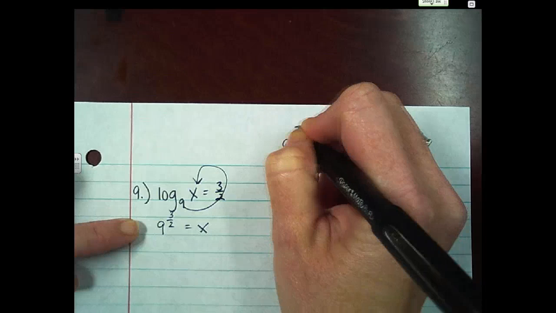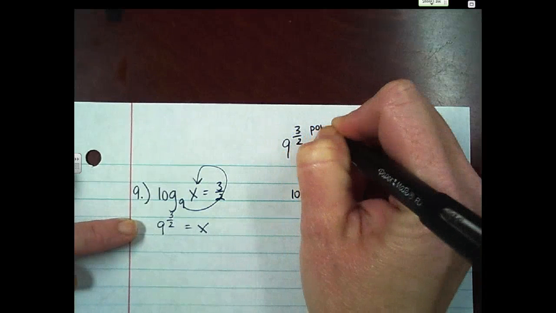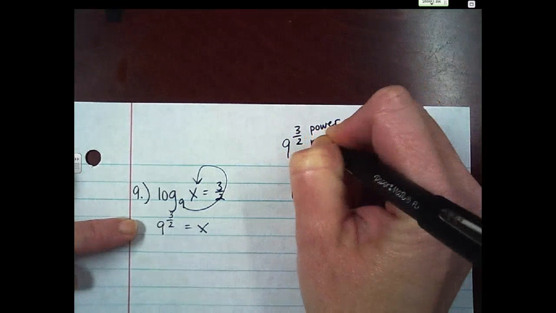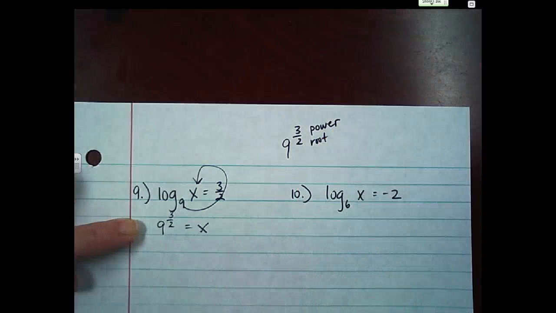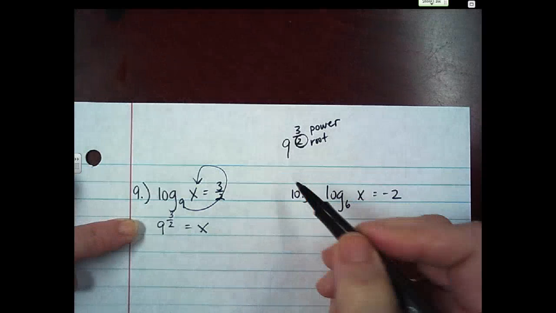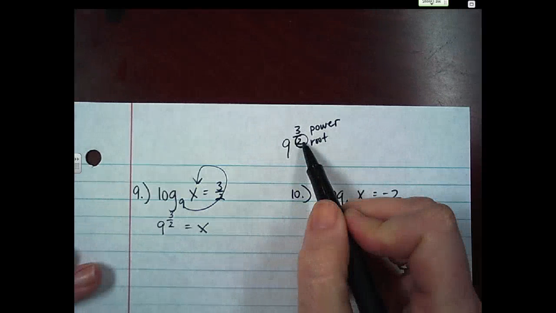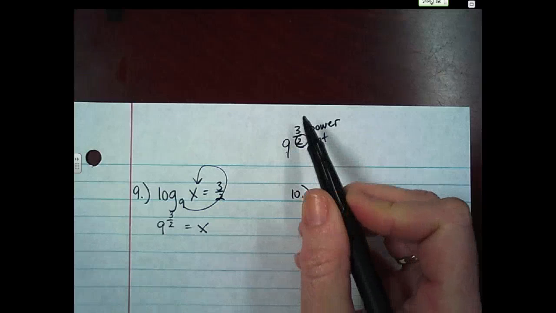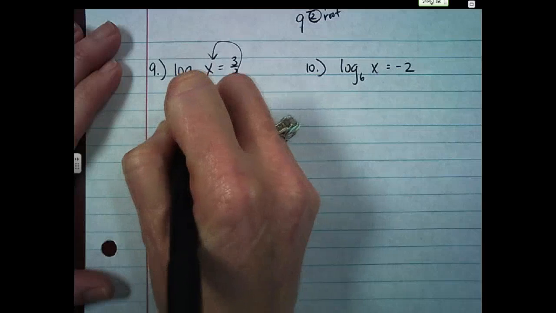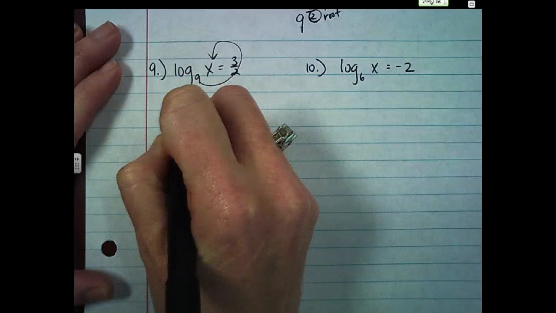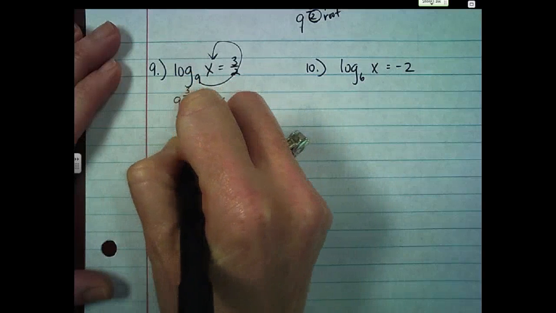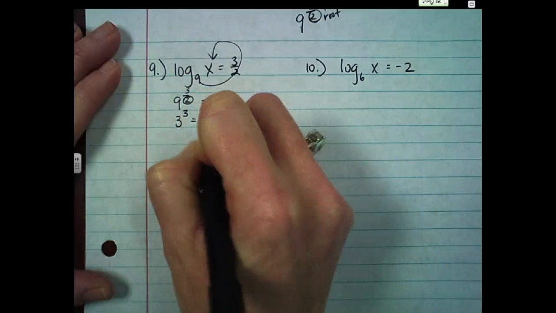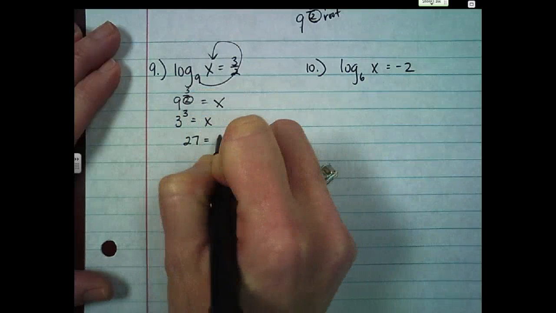If you have 9 to the 3 halves, this is power over root, right? And remember, you take the root first. That is how you solve to the 3 halves power in your head. So you're gonna take the square root of 9, which would be 3, and you're gonna raise it to the 3rd power. So really this means you take the square root first, which is the square root of 9, which is 3, and 3 to the 3rd power is 27. So 27 is what x actually equals.